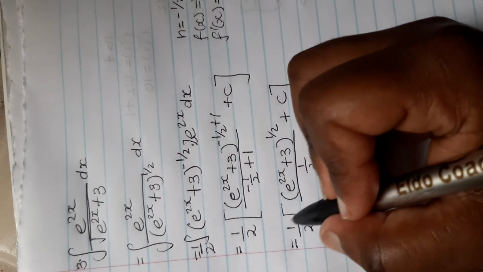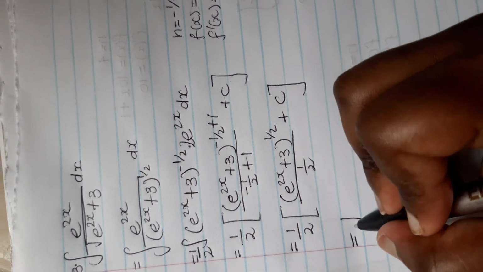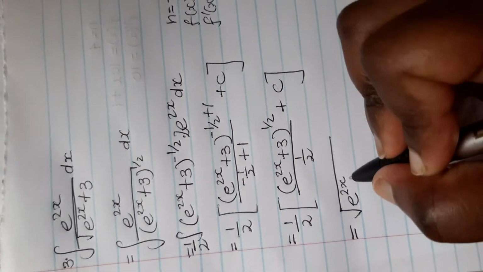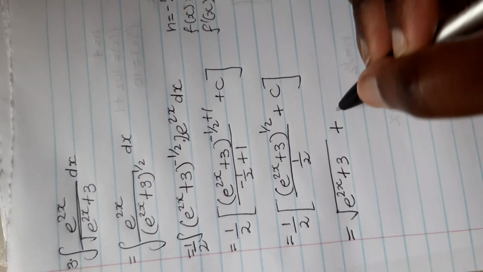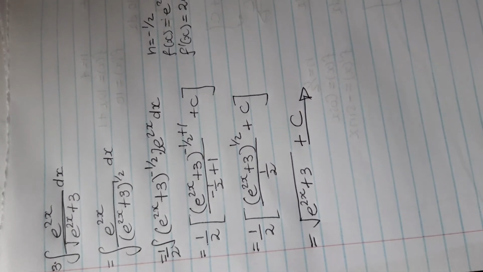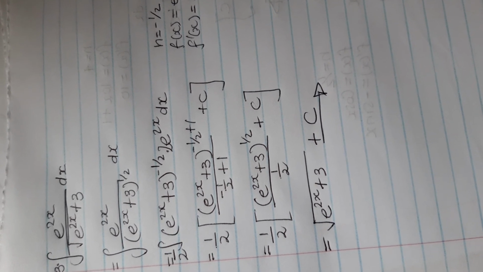Right, so simplifying this and this gives us 1. So the final answer will be the square root of e to the power 2x plus 3 plus c. Right, I hope this is clear and that you understand. Let's see if we have more examples.